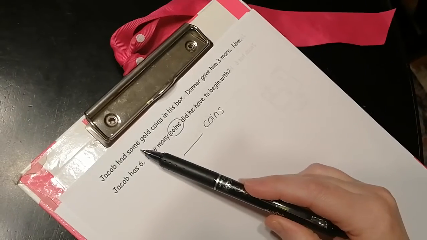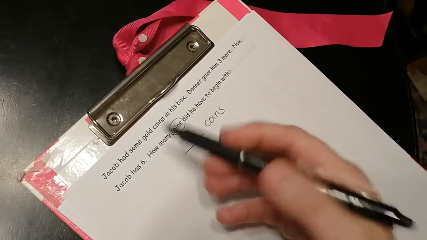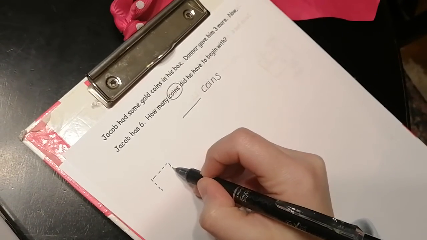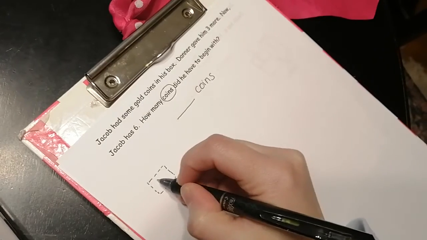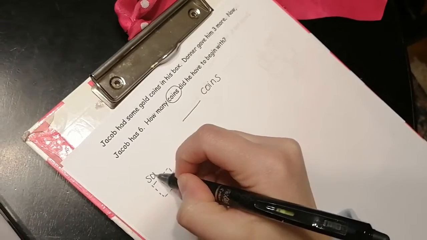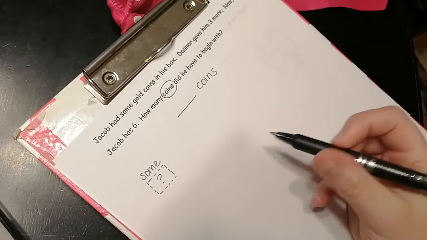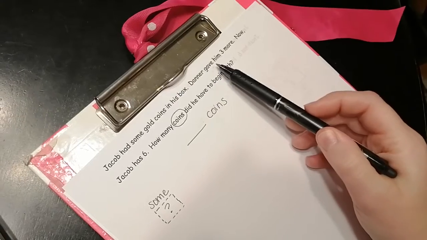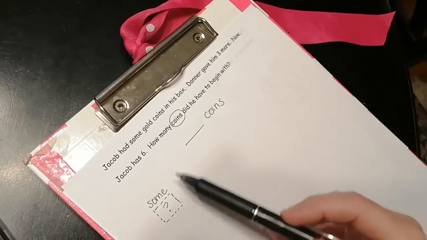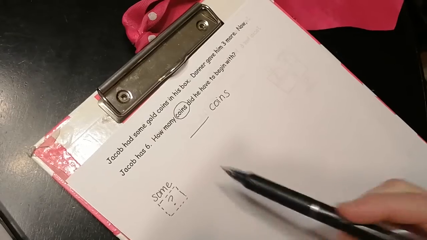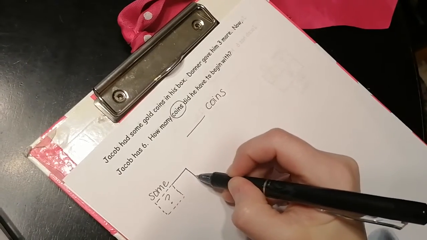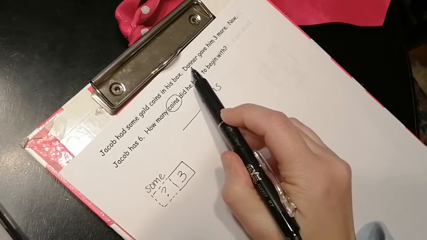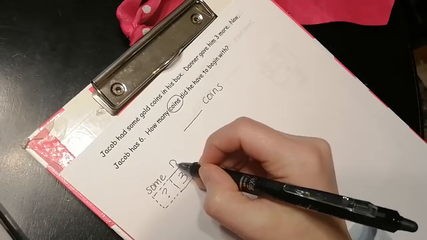All right, so let's see what the story tells us. So Jacob had some gold coins. We don't know how many. So we can start our unit bar like this. We know that there were some, and we don't know how many. So I'm just going to label that some and put a question mark because I don't know how many gold coins were in his box. Then it says that Danner gave him 3 more. So he gave him more. So I'm going to draw more onto this because this is going to show or represent that there were 3 more. And since Danner gave him 3 more, I'm just going to put a D for Danner right here.